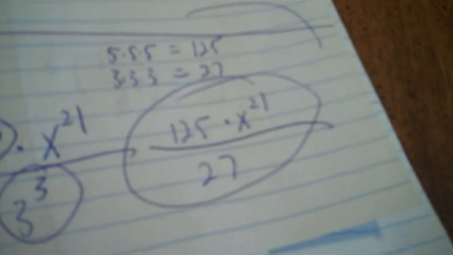Okay, that's positive, it stays where it's at. That's positive, it stays where it's at. That's positive, it stays where it's at. Now on top we have 5 to the 3rd times x to the 21st. So the 5 to the 3rd can be simplified. 5 times 5 times 5 is 125. So this now becomes a 125, and then the variable factor trails. Bottom, you got 3 to the 3rd. That can be simplified. 3 times 3 times 3 is 27. Nothing you can multiply on top, so you just circle it.